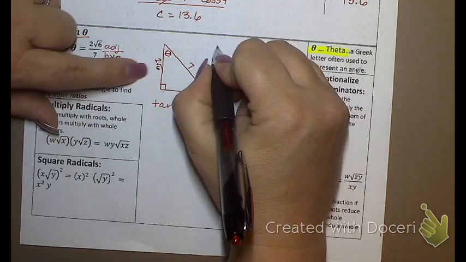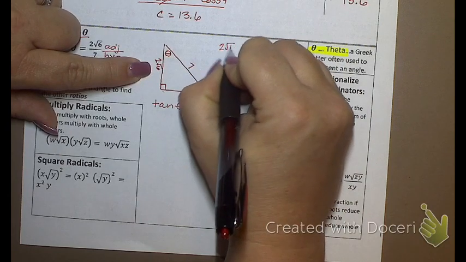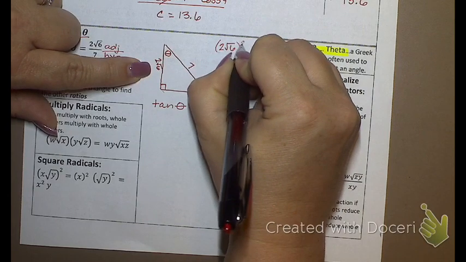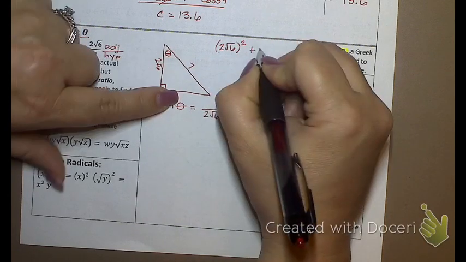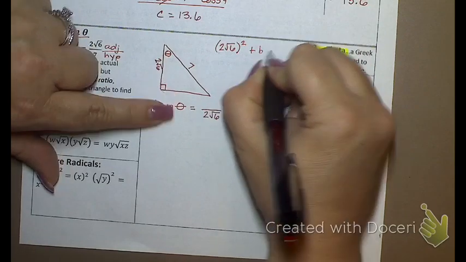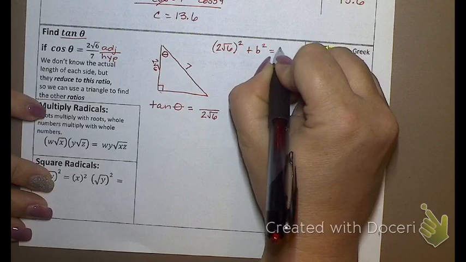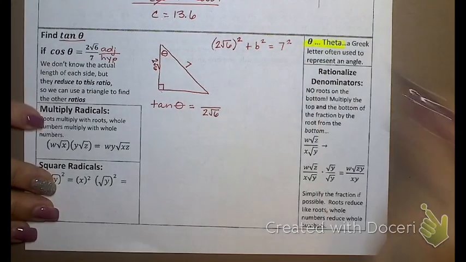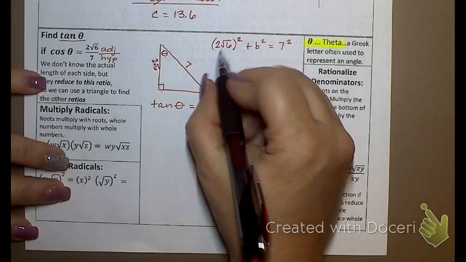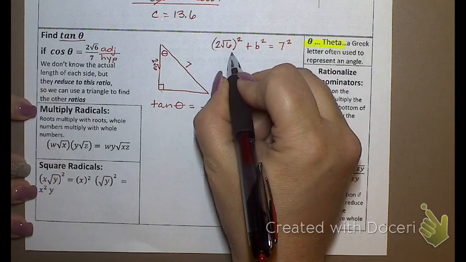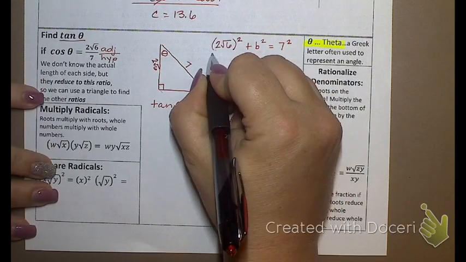So that would mean that 2 radical 6 squared plus, I'll call this little b squared just for good measure, equals 7 squared, right? How do I square 2 radical 6? Put it in your calculator.